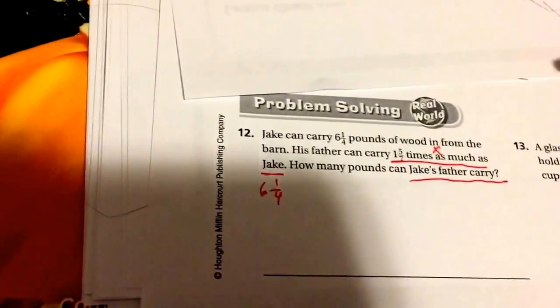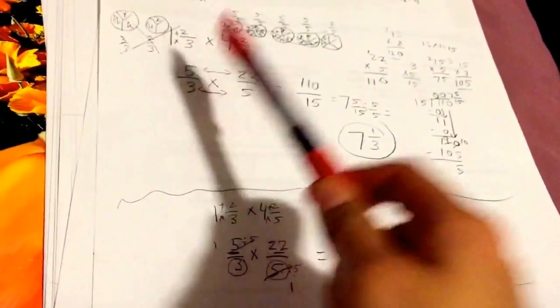And you can solve the problem in any method you like. You can solve it using the distributive property, or you could solve it using improper fractions.